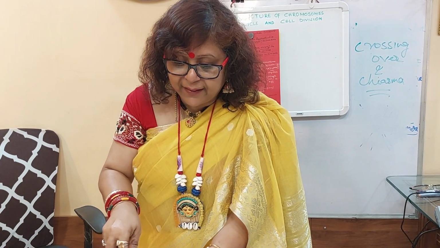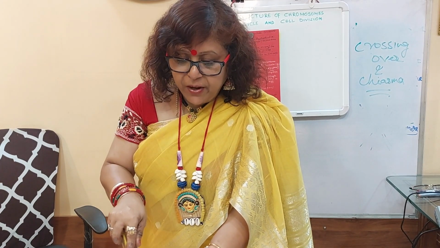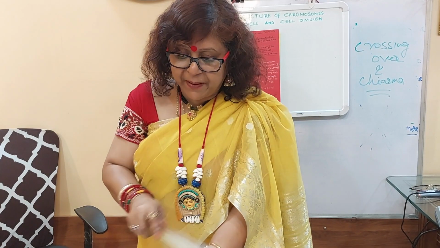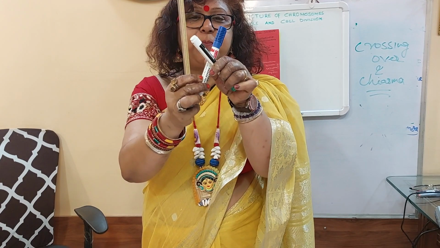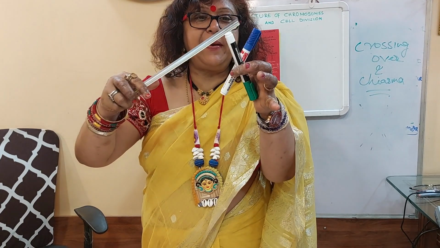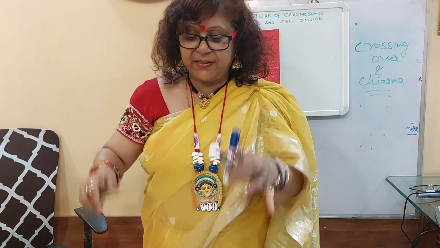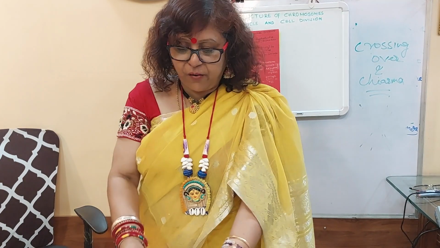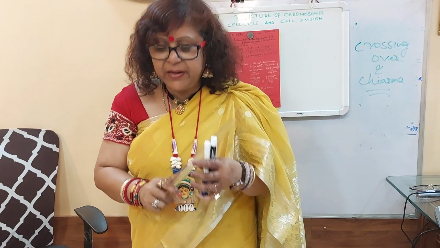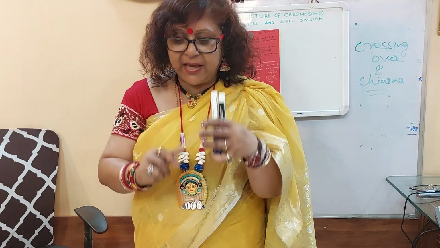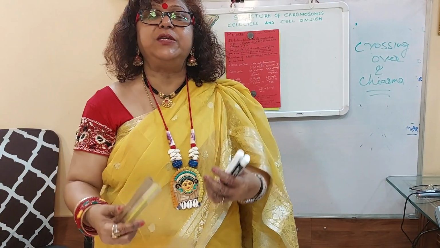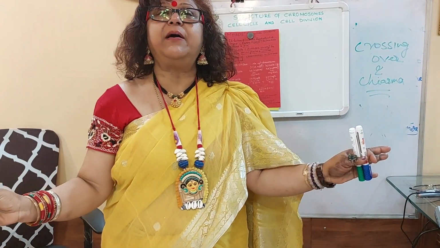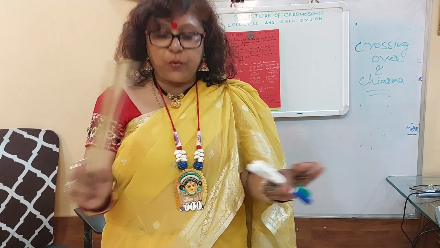And what is chiasmata? The point of contact. The point of attachment, as I showed you with the pen, between the two non-sister chromatids. This point of attachment between this red pen and the green pen is known as the chiasmata. The point of attachment between the two non-sister chromatids of a pair of homologous chromosomes formed during meiosis is termed as chiasma, and it is a process which helps in crossing over. So this thing doesn't take place in mitosis. No chiasma formation, no crossing over.